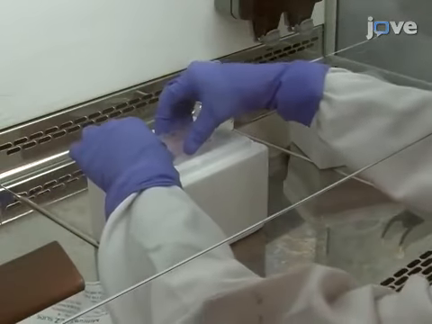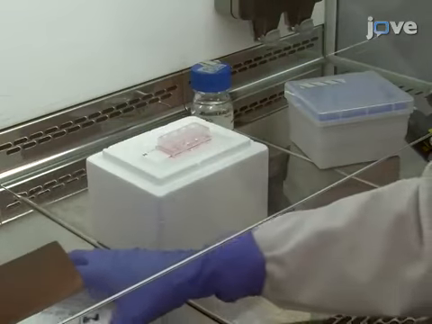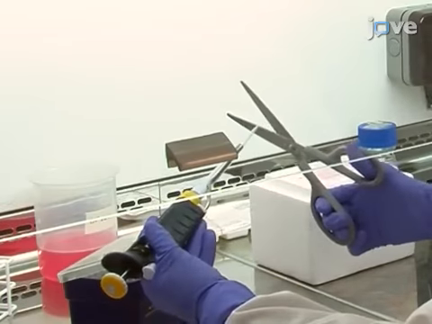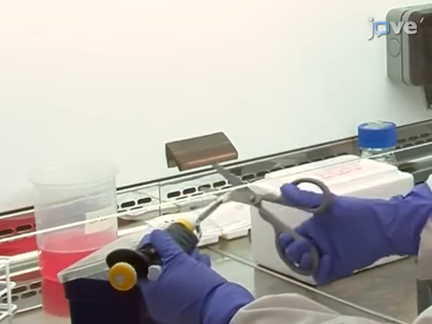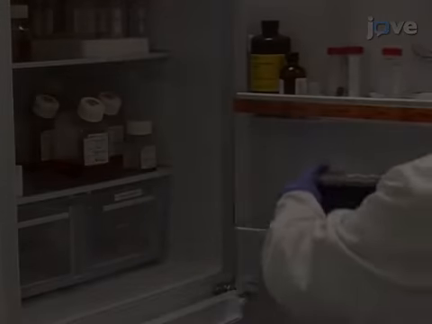Start by preparing an even surface of ice and using it to chill an 8-well chamber glass slide to 4 degrees Celsius. Then, cut off the end of a 200 microliter pipette tip and cool the tip to 4 degrees Celsius.